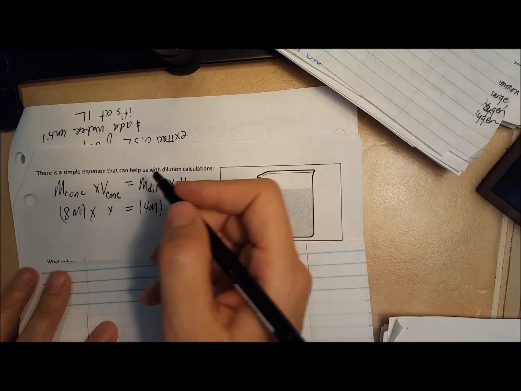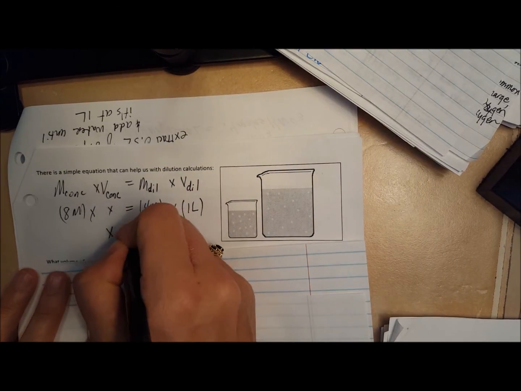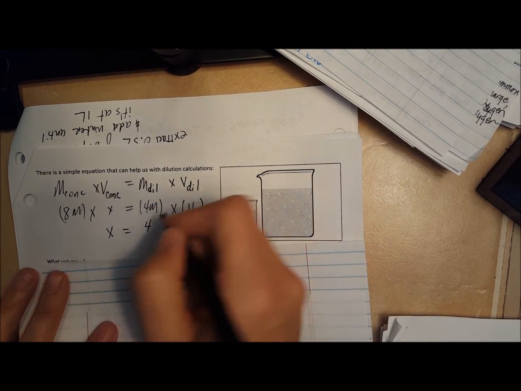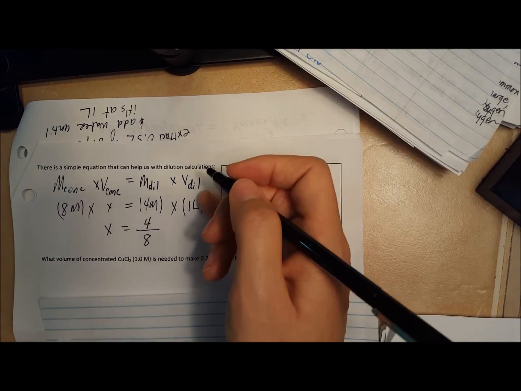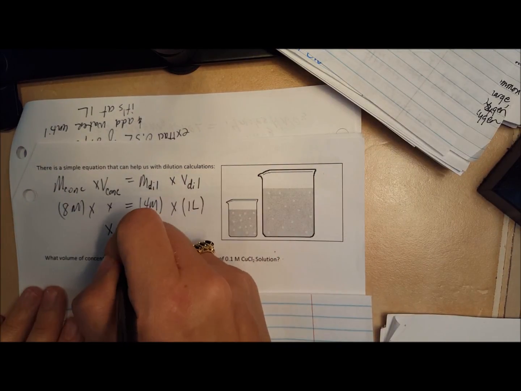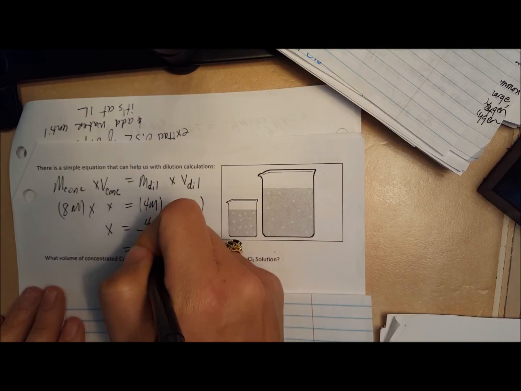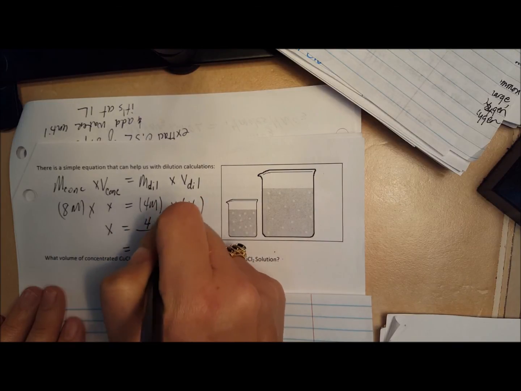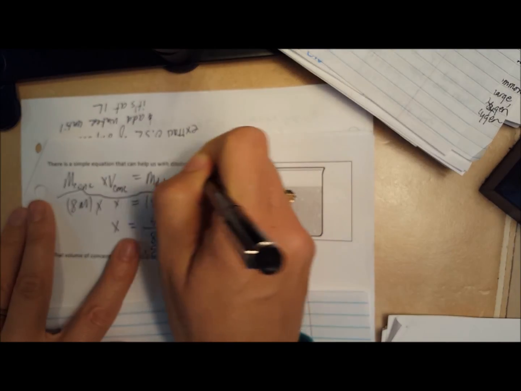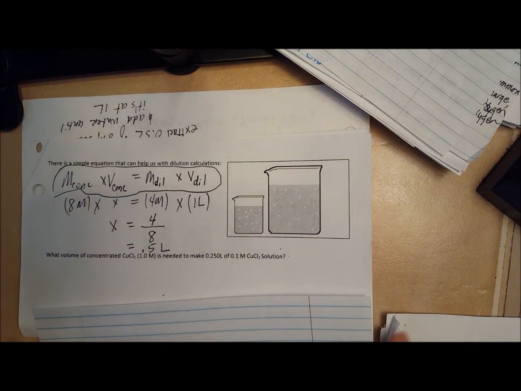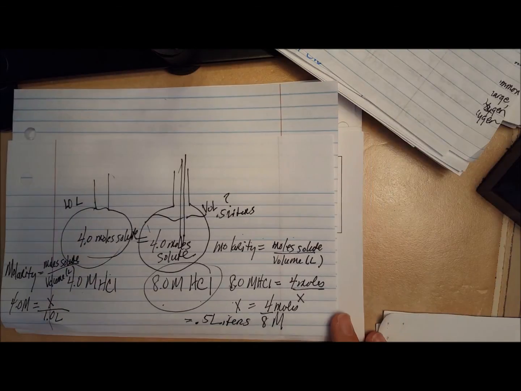And now you're just going to solve for x. X equals 4 over 8. And then that's where you're going to get x equals 0.5 liters. As you can see, it's this equation. It's so much easier to use than what we did over here.